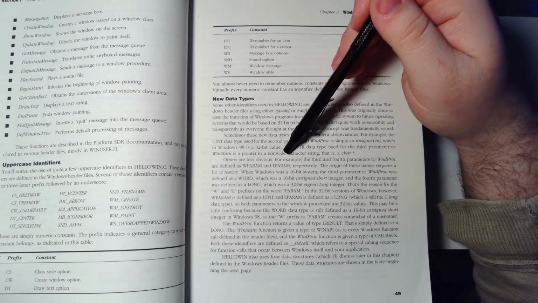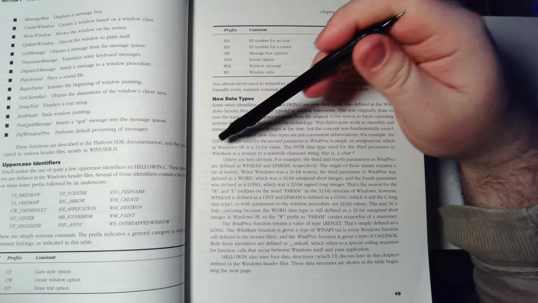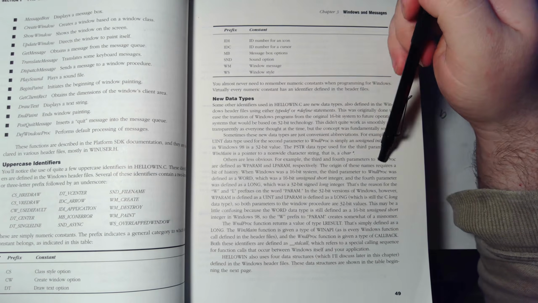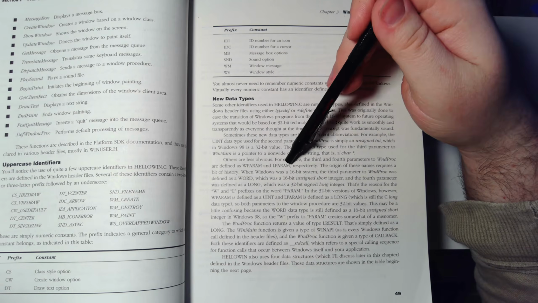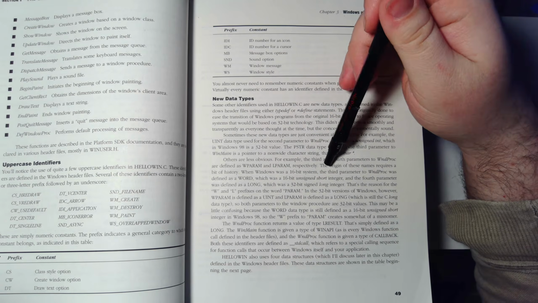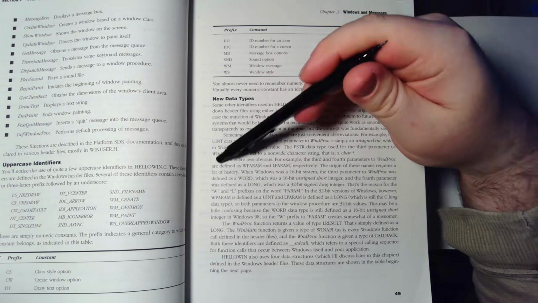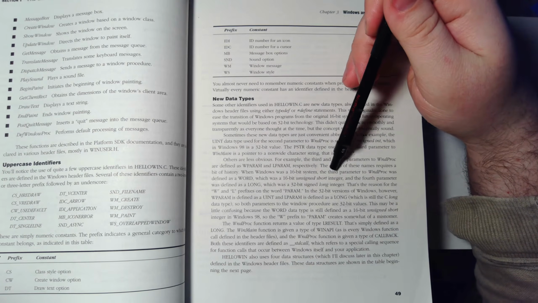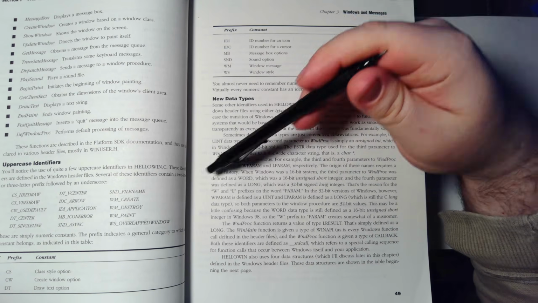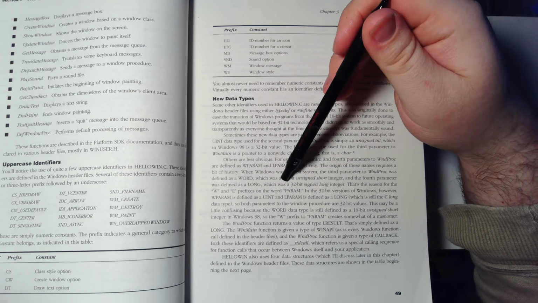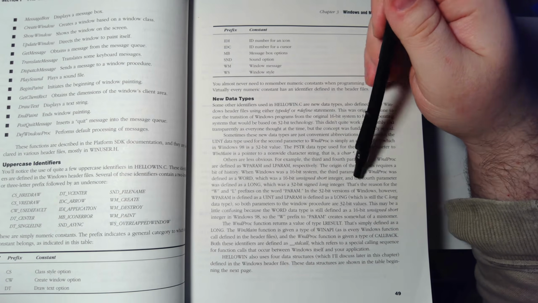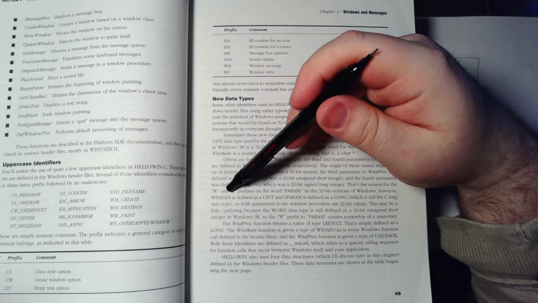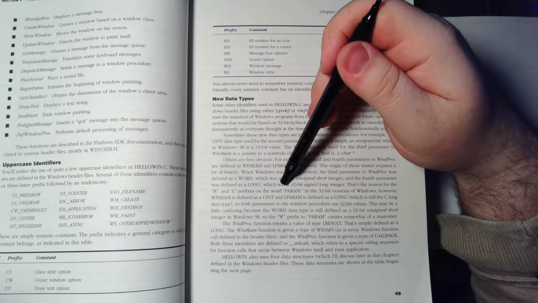Others are less obvious. For example, the third and fourth parameters in WinProc, defined as wparam and lparam respectively. The origin of these names requires a bit of history. When Windows was a 16-bit system, the third parameter in WinProc was defined as a word, which was a 16-bit unsigned short integer, and the fourth parameter was defined as a long, which was a 32-bit signed long integer. That's the reason for the W and the L. So word and long prefixes on the param.